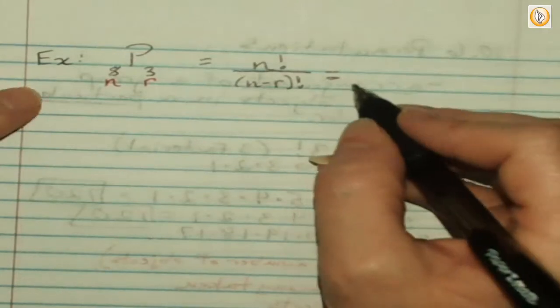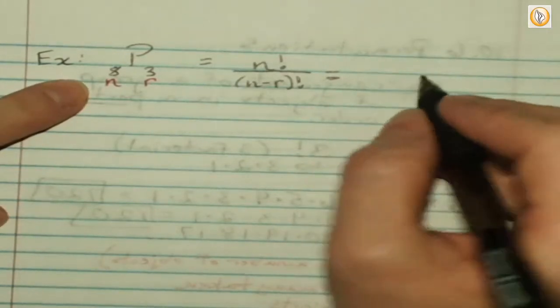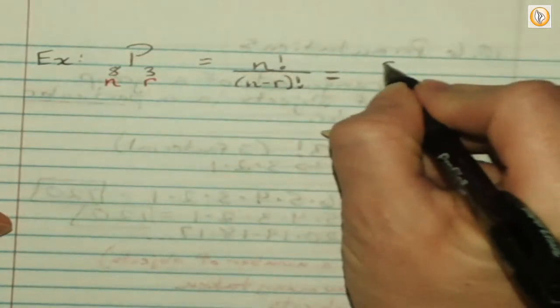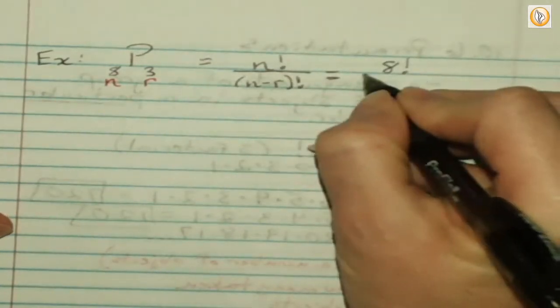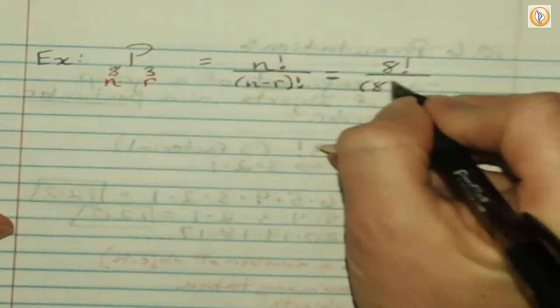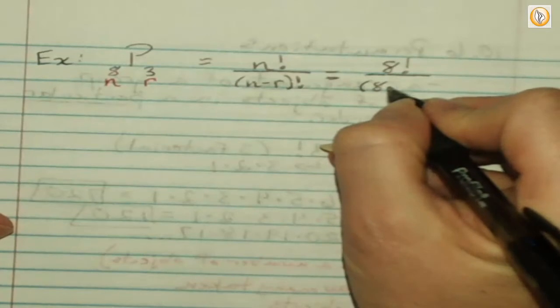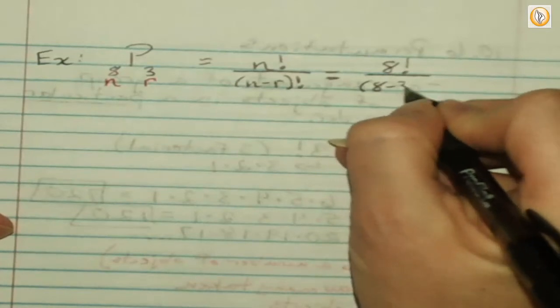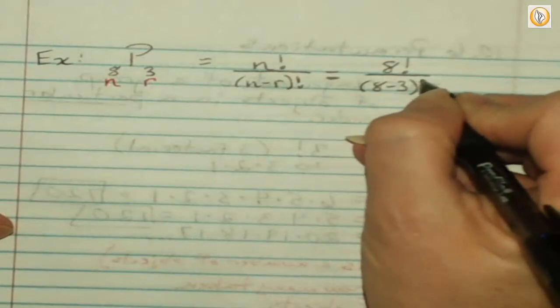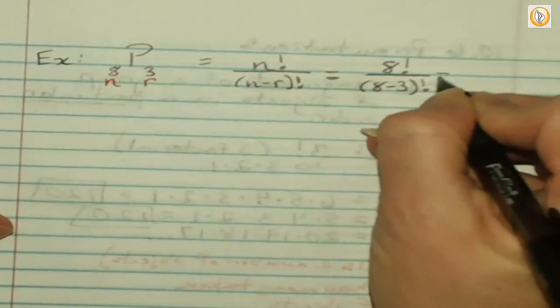All right, so what is my N? What do I put on top? 8 factorial. Very good. What do I put on the bottom? 8 minus 3, factorial.